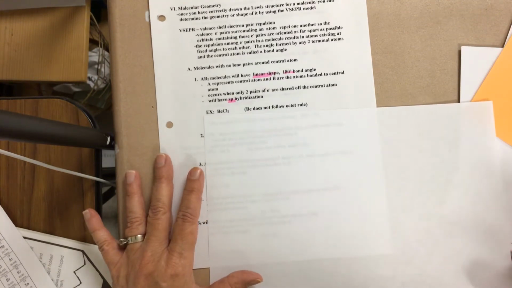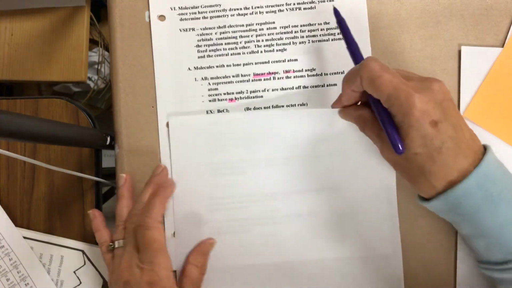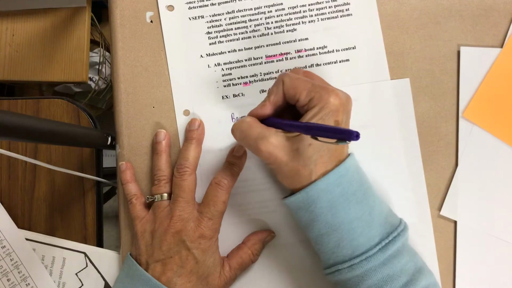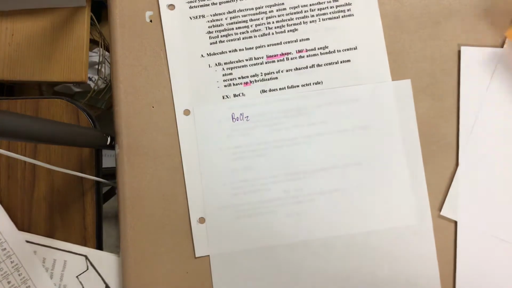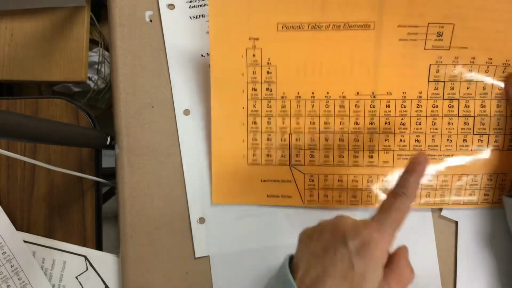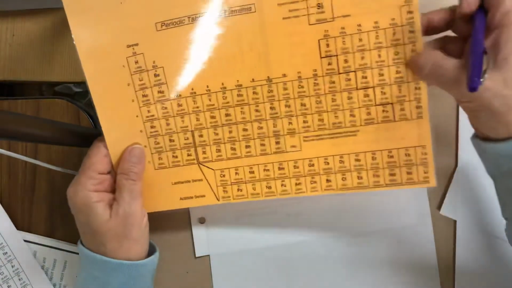Okay, so we're going to draw BeCl2, so I'm going to have to use another sheet of paper since I didn't leave enough room. So we have BeCl2. You'll need your periodic table. Beryllium has 2 valence electrons. Your chlorines each have 7.